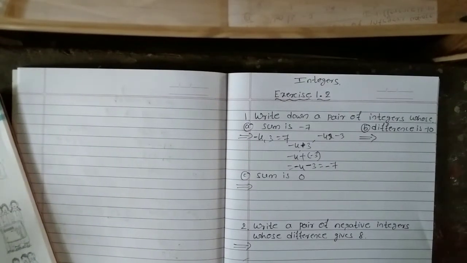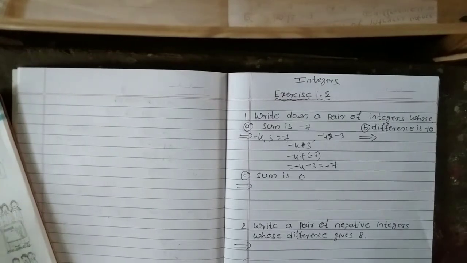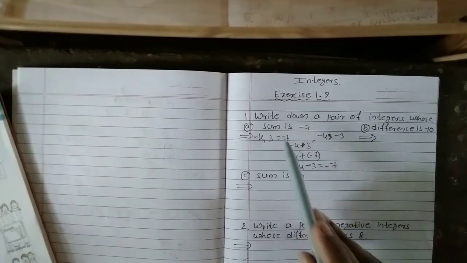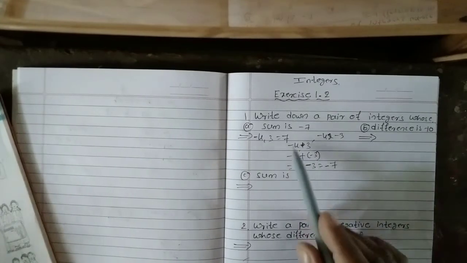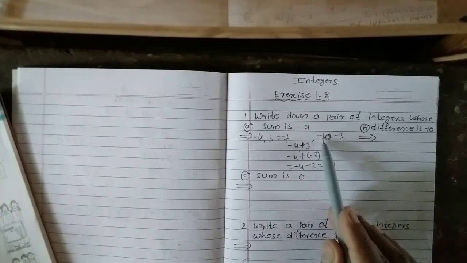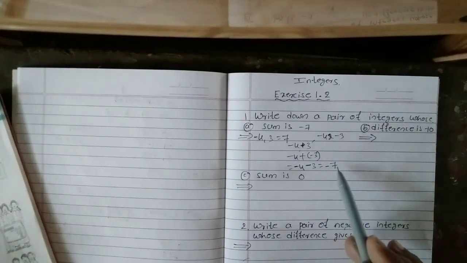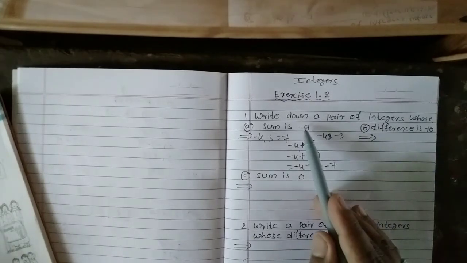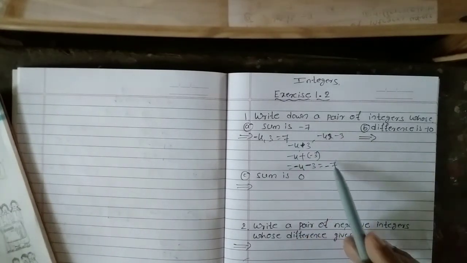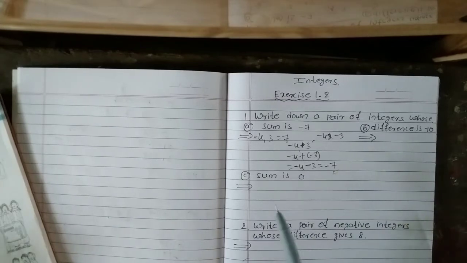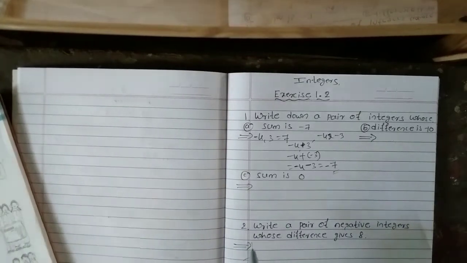See, in the first case here, sum means what? The plus. So we have to add those numbers. -4 and -3, we'll get the answer -7. They're asking what? The sum is -7. So -7 is our answer.